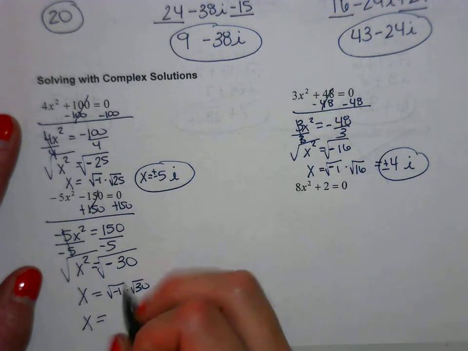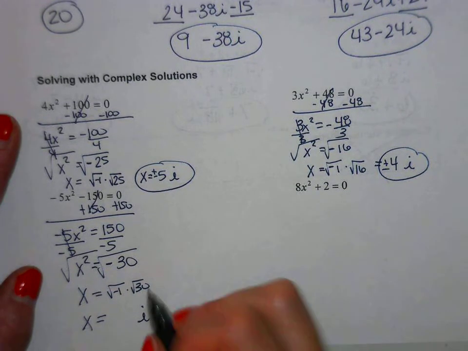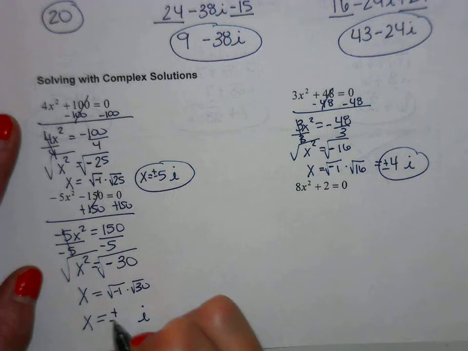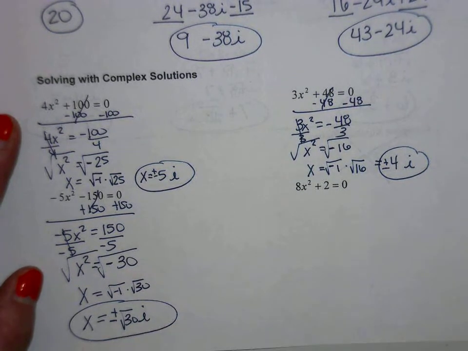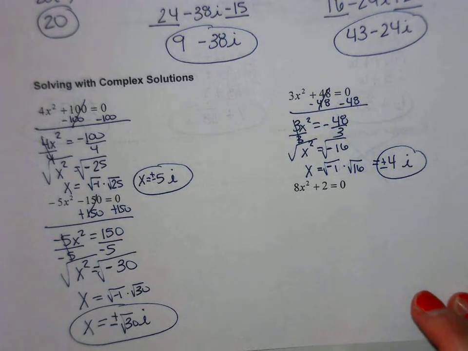So x equals, the square root of negative 1 is i, and the square root of 30 is not a whole number, so we're going to leave it as plus or minus the square root of 30 times i.